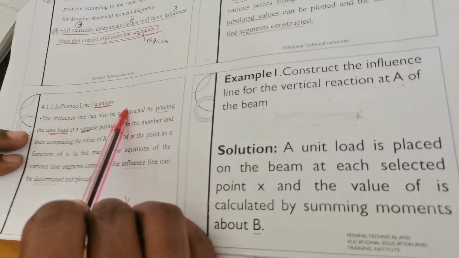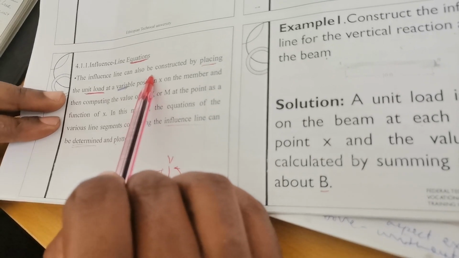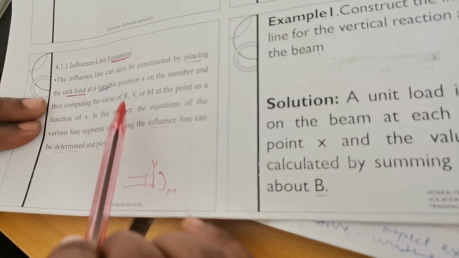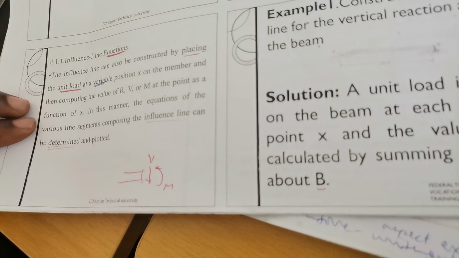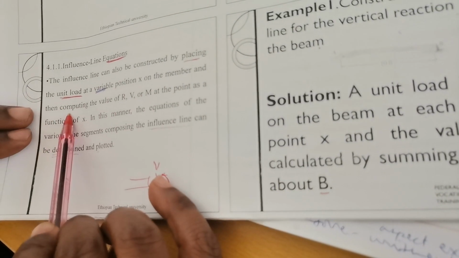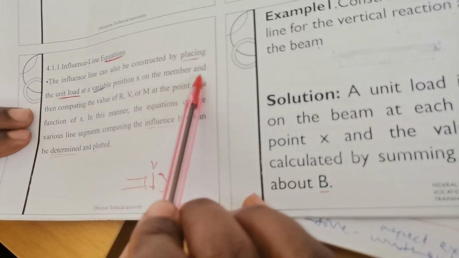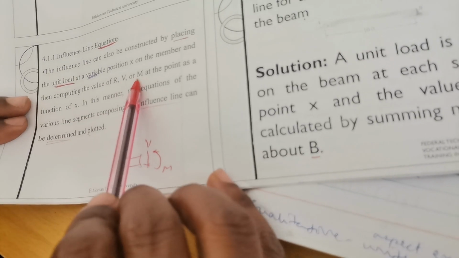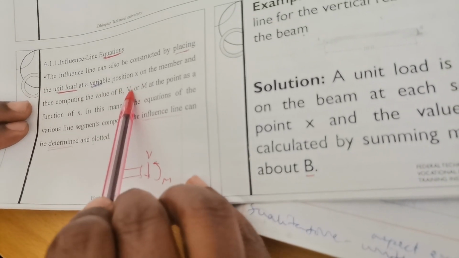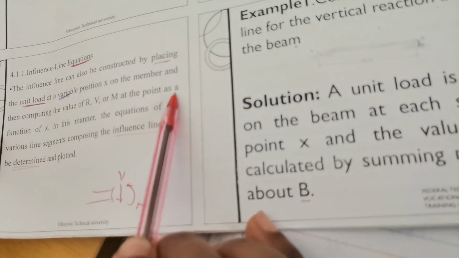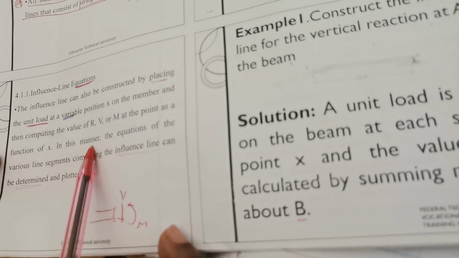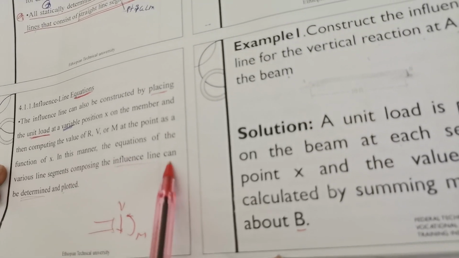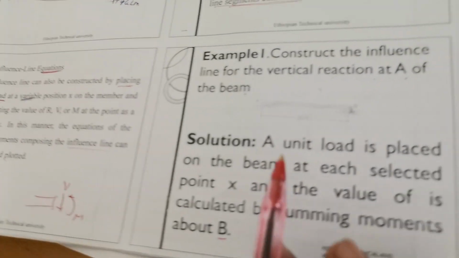Influence line equations. The influence line can also be constructed by placing the unit load at a variable position x on the member and then computing the value of R, V or M, reaction, shear or moment, at the point as a function of x. In this manner, the equations of the various line segments composing the influence line can be determined and plotted.